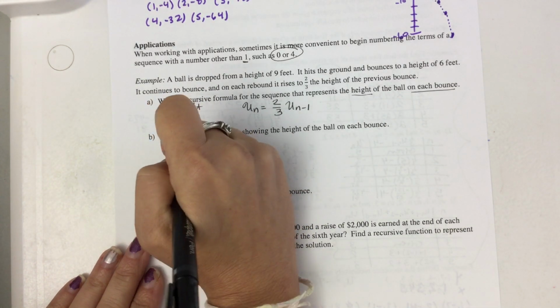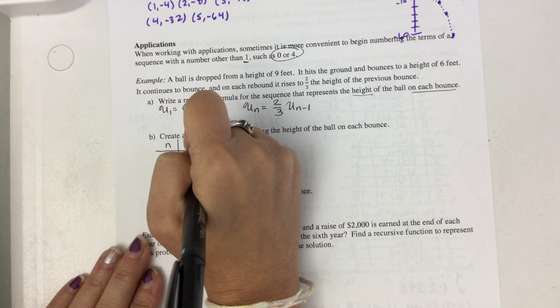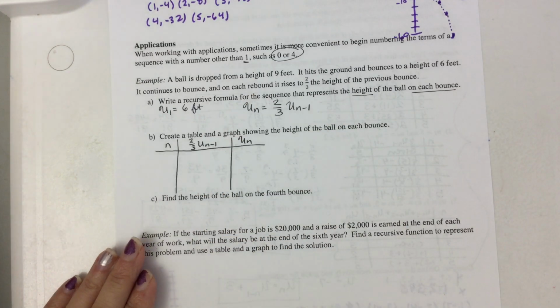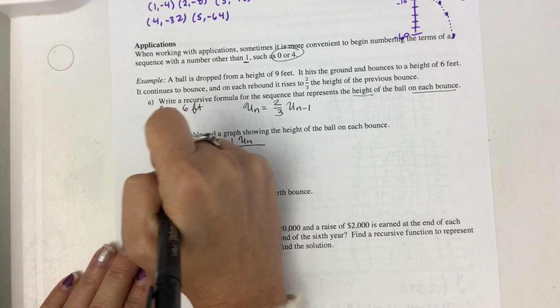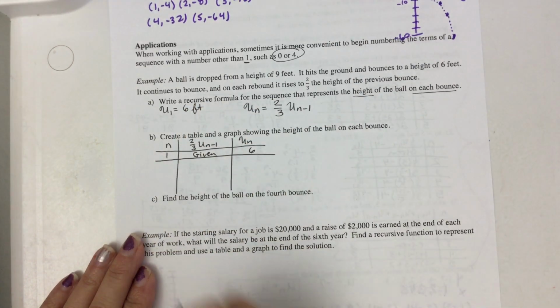So again, number. Let's go to the formula. Then we will know the height of the ball. The first one, because it's a recursive formula, this is given to us, it's 6 feet.